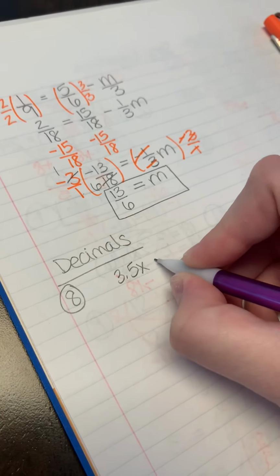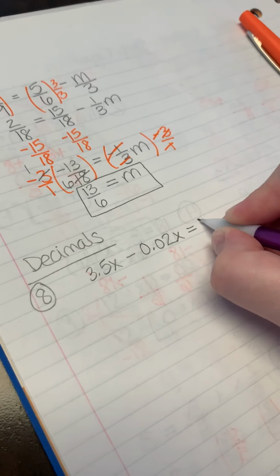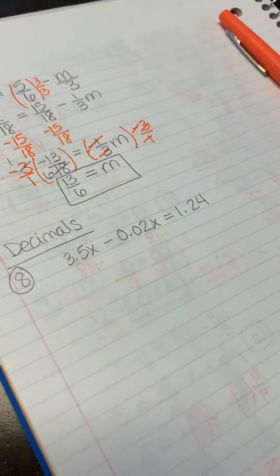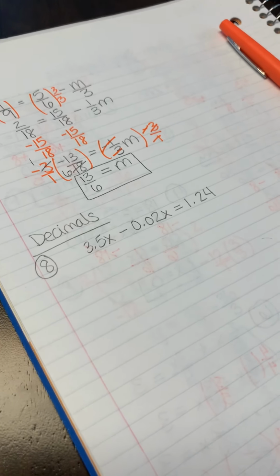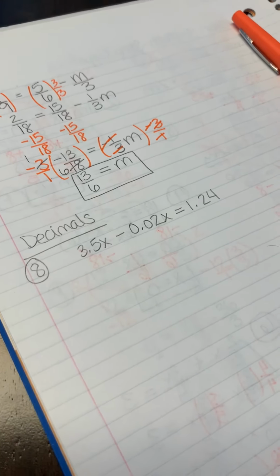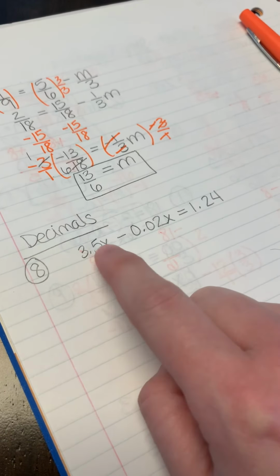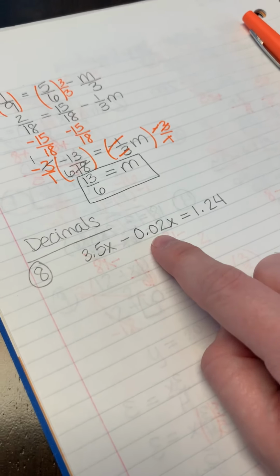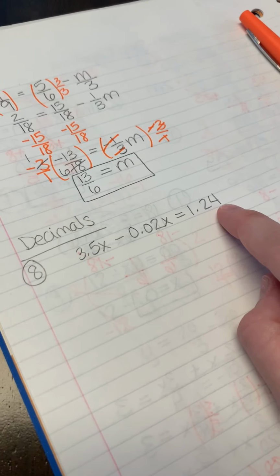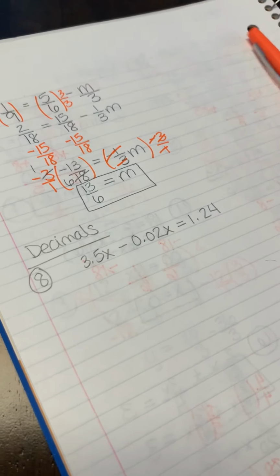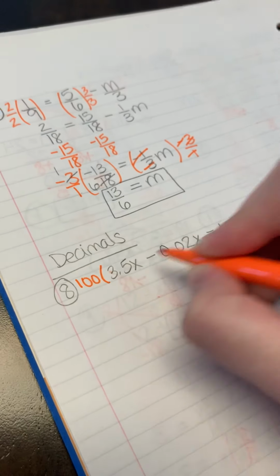3.5x minus 0.02x equals 1.24. Lots of decimals. The easiest thing to do when you have decimals is to multiply by a power of 10 so that there's no more decimals. Now, this is 3.5. The 5 is in the 10th spot. This is 0.02, and that's in the 100th spot, and 1.24, which is also in the 100th spot. So what we're going to do is multiply every number by 100.